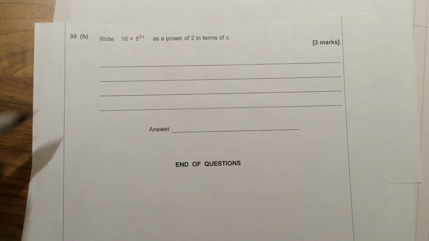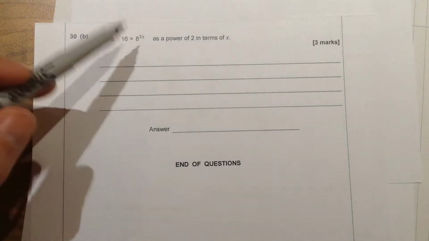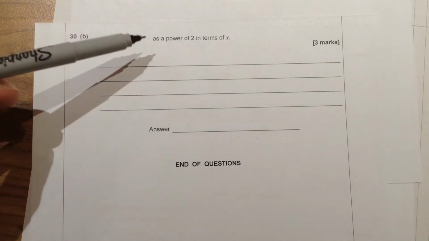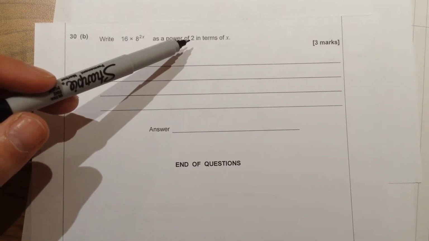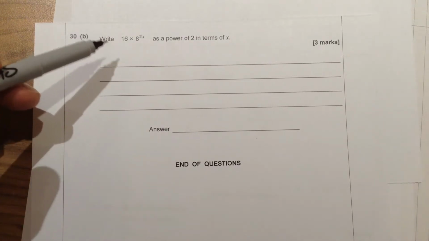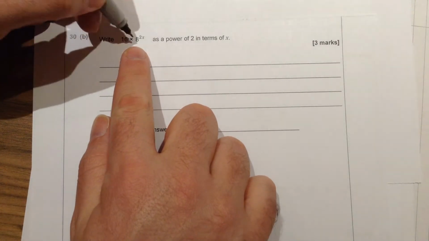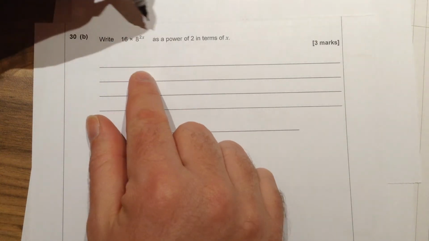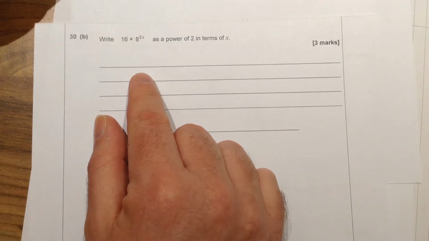So for this one again, what it wants us to do is multiply these two together, but it's given us an extra little thing. It says that we need to write the answer as a power of 2 in terms of x. Because it's wanting us to multiply two things together, I can't actually do anything with this at the moment, because I don't know what this power, this letter x, represents. I can't times these two together.